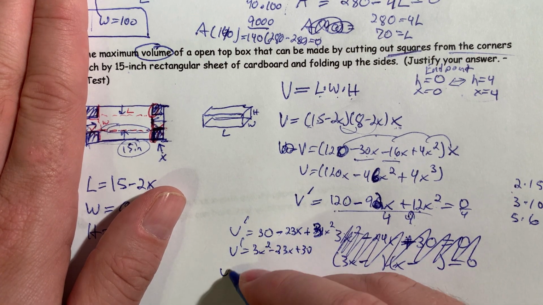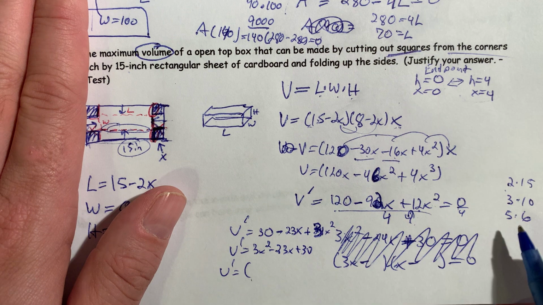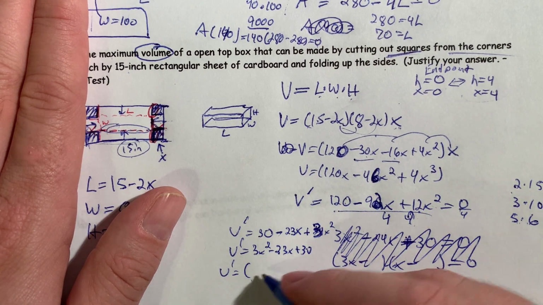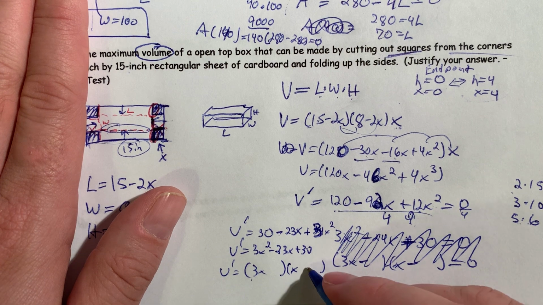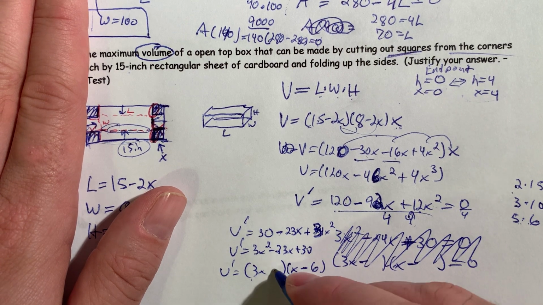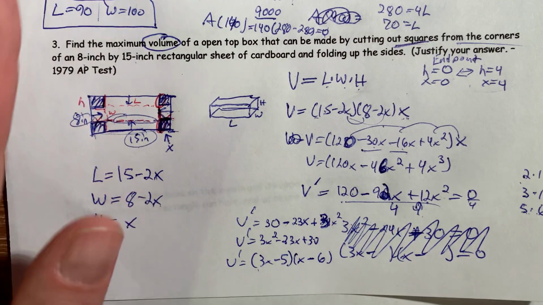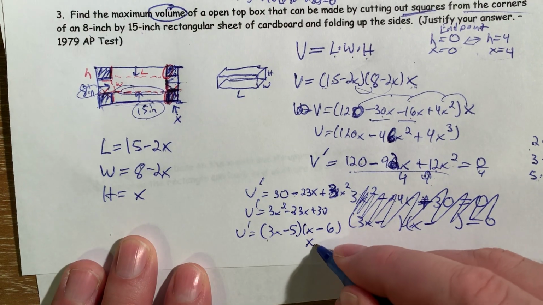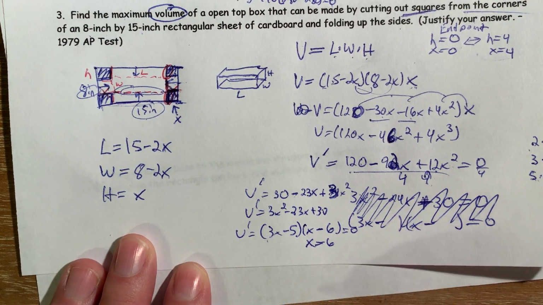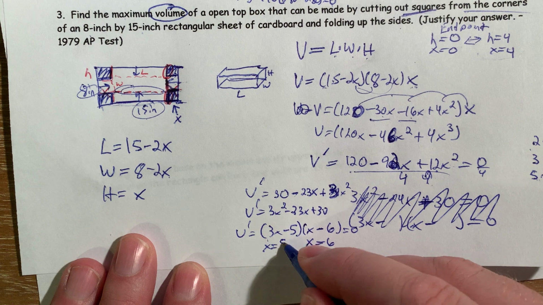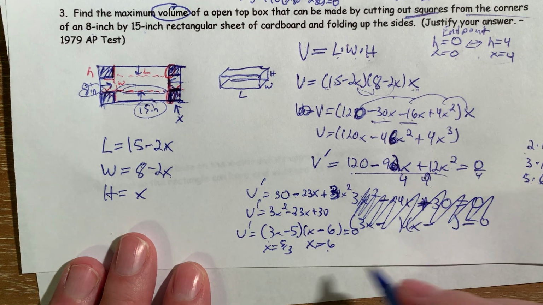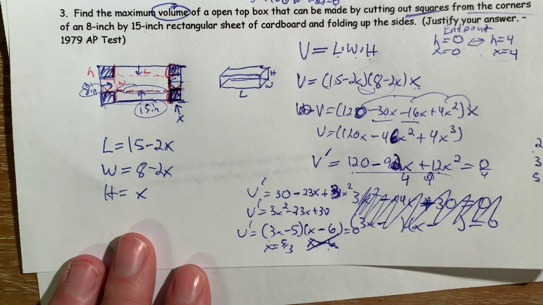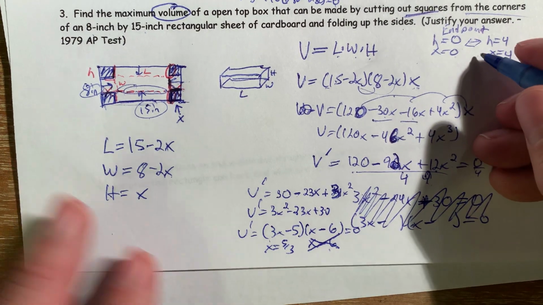And so it's the same thing as before. It's going to be the one that I said was really close. So 3x and x, and it's going to be minus 6, minus 5 is how this factors. So I can see that x equals 6 is a critical value, and x equals 5/3. X equals 6 is outside of my endpoints, so I'm not going to consider that one. But x equals 5/3 is inside.